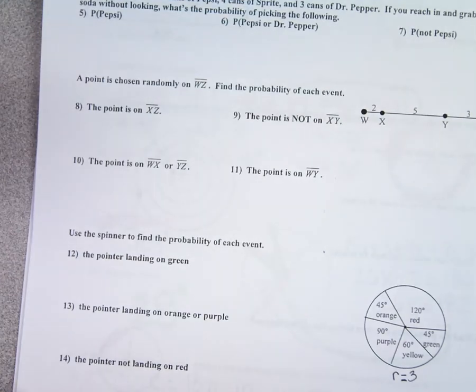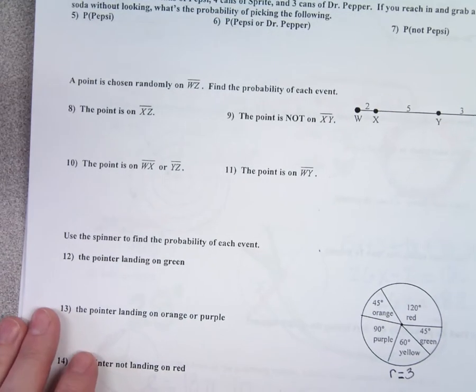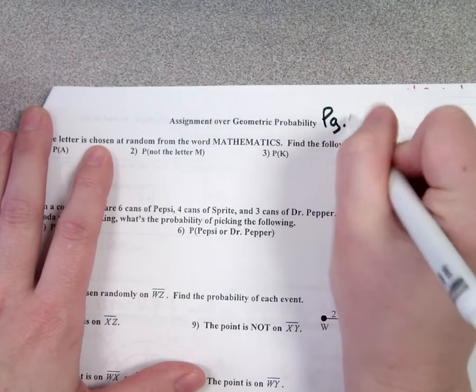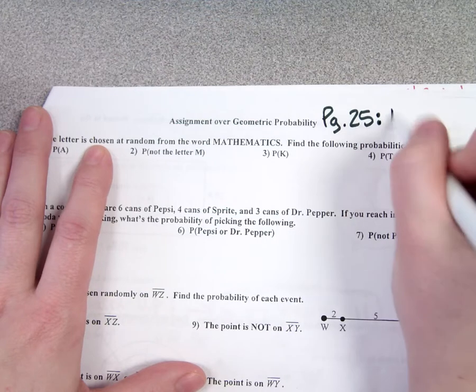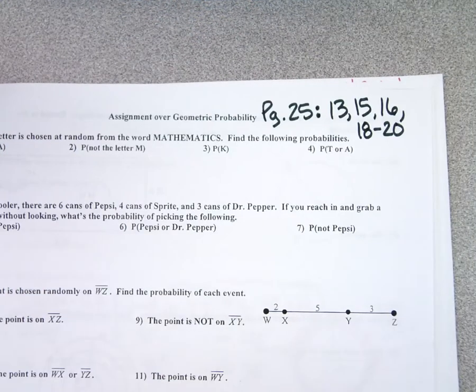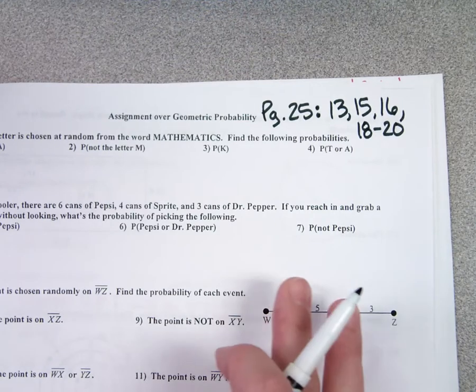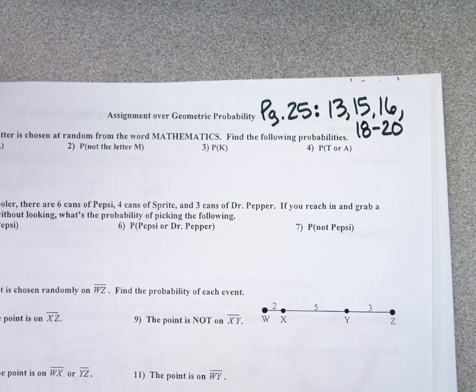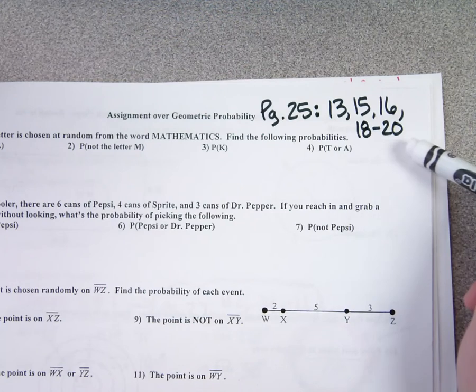Okay, so what I'm assigning you, and I'm going to let you guys have the last 13 minutes to work on it. On page 25, I'm going to have you do 13, 15, 16, and 18 through 20. So this is the assignment that goes over what I just taught. I'm skipping a whole bunch just to make it more reasonable so you guys don't spend so much time. The 18 through 20 are dartboard problems.